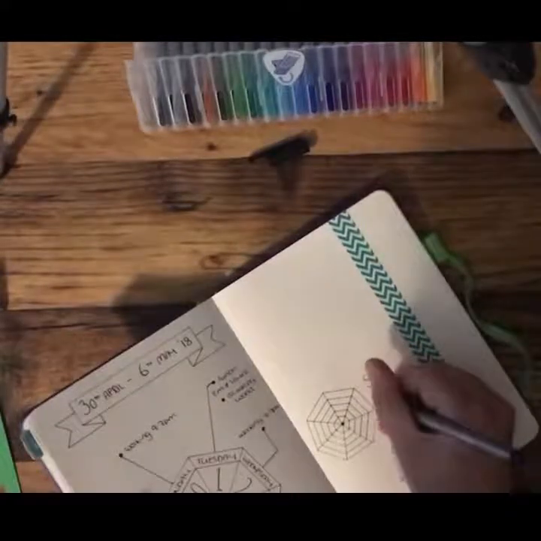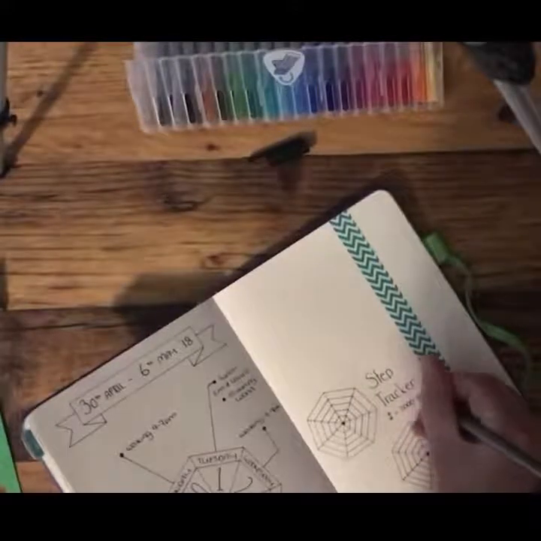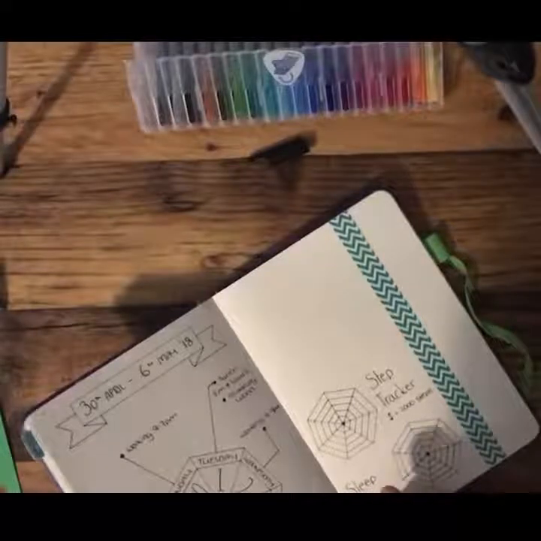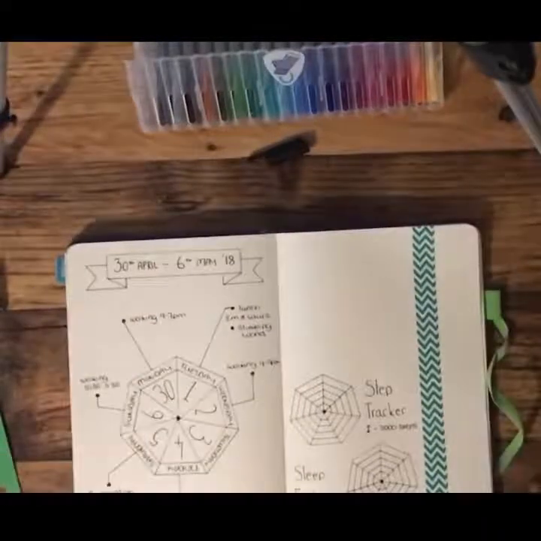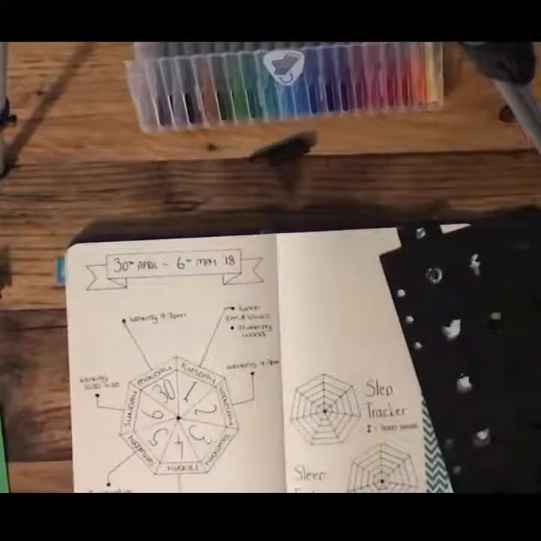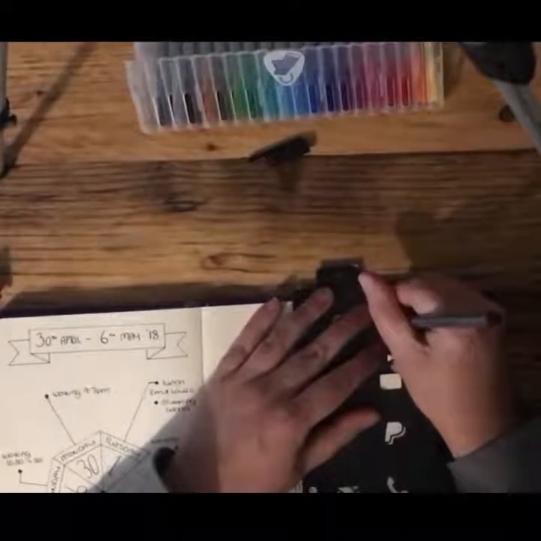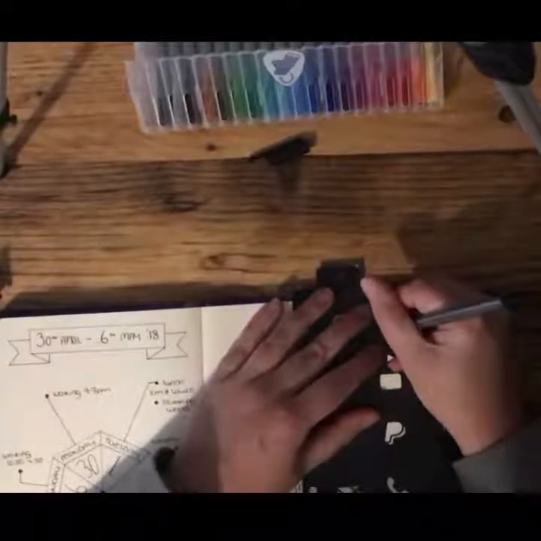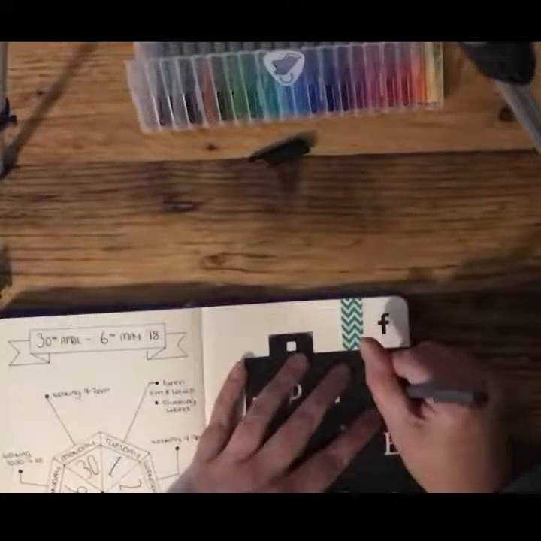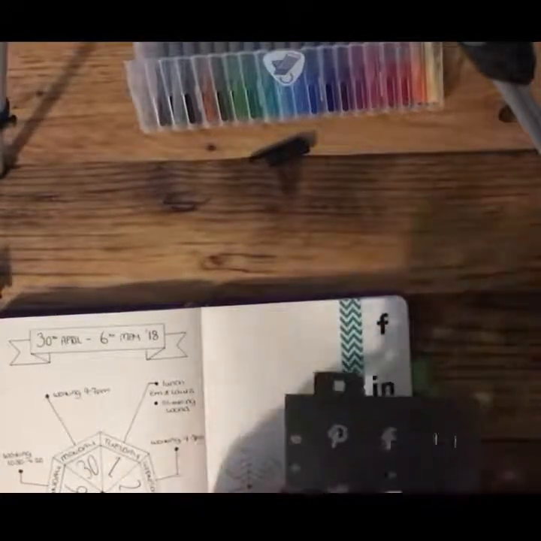And then adding in the titles for my habit trackers, so step tracker, and showing that each one of those sections equals 2,000 steps on the step tracker and each equals 2 hours on the sleep tracker. I'm then going to grab my social media icon stencil and use that to add in the social media icons down the side of the page, which is where I track how many followers I have on Facebook, Instagram, the newsletter, and also the YouTube channel.